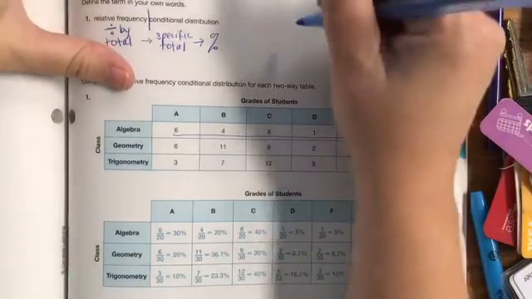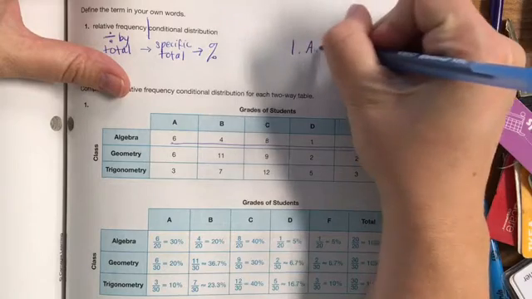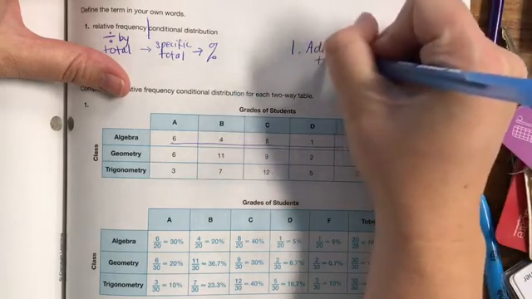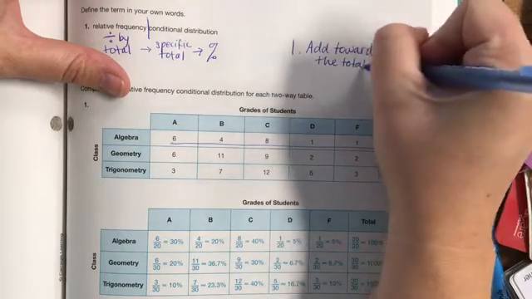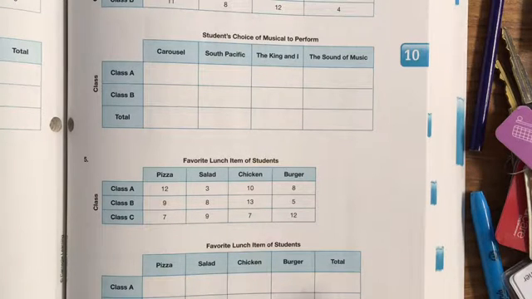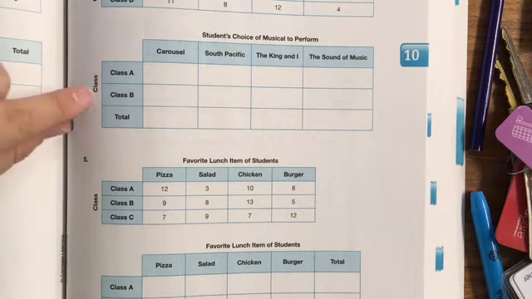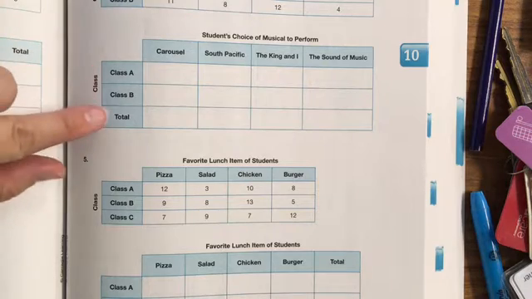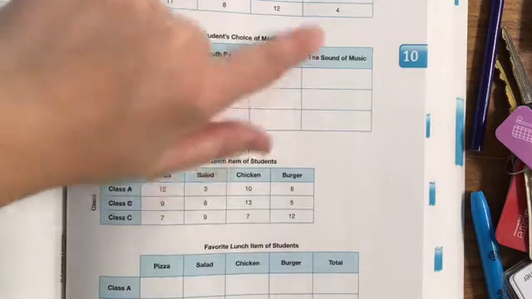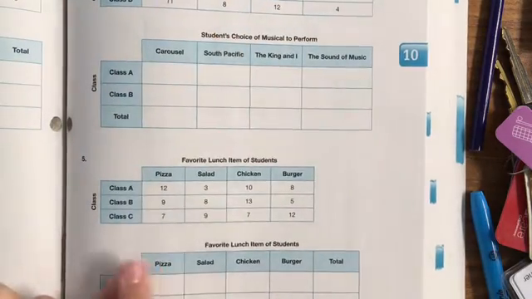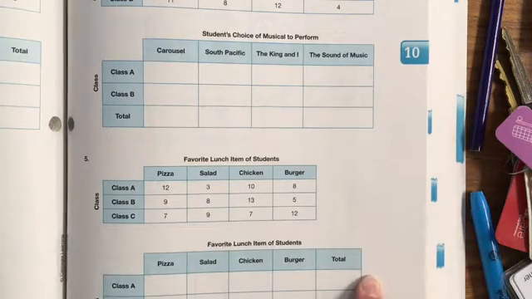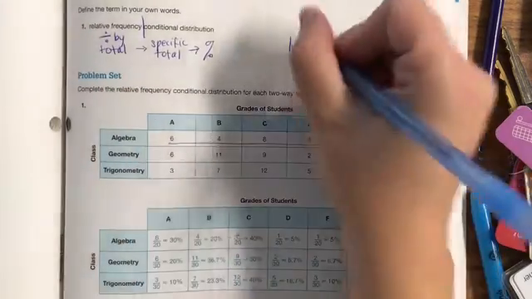So these are the steps that I would write down. Step 1, you are going to add toward the total. And let me show you what I mean by that. So let's look at the difference between 4 and 5. Where is the total on number 4? It is right there, on the bottom, so you're going to add down, right? So you're adding toward the total. Where's the total on number 5? On the right, so you're going to add to the right. Does that make sense? Yeah. So step 1 is add toward the total.